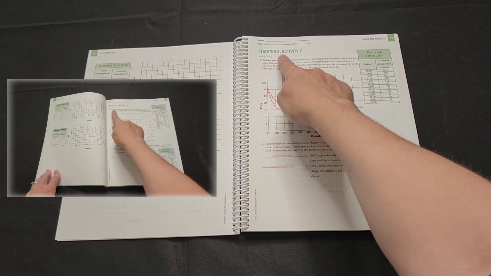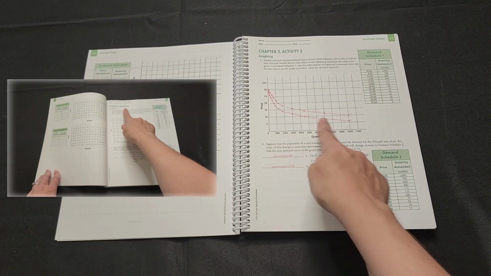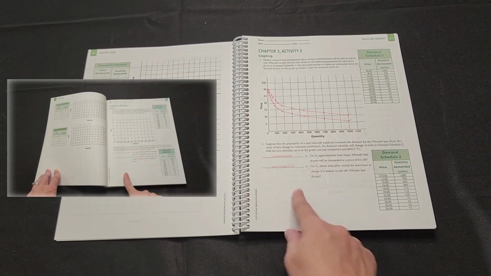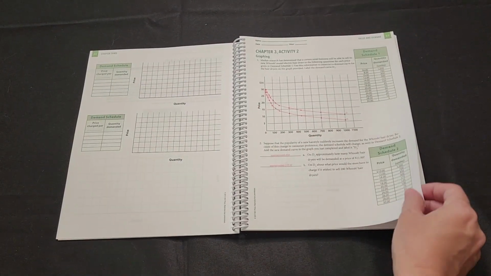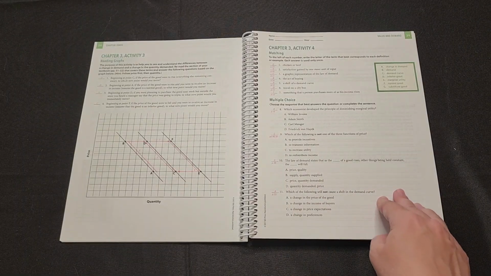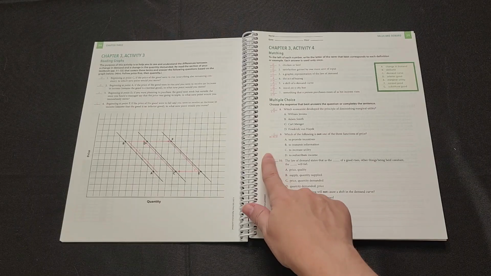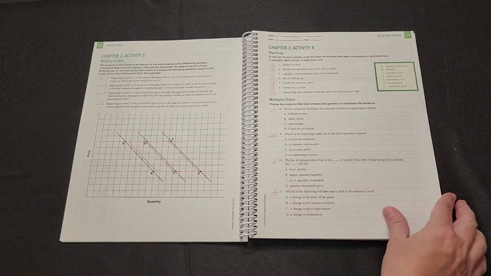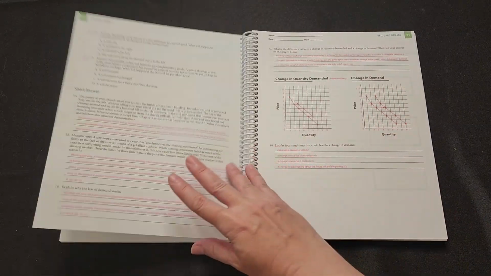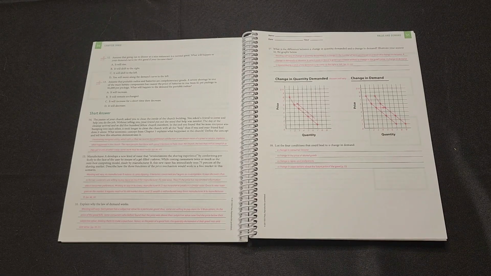Here, you'll see Chapter 3, Activity 2, with the answers filled in for you. On the chapter review pages, you'll notice that the answers have been filled in for you, along with the page number where the answers are found. This will help in grading and in assisting your child to study for their upcoming tests.